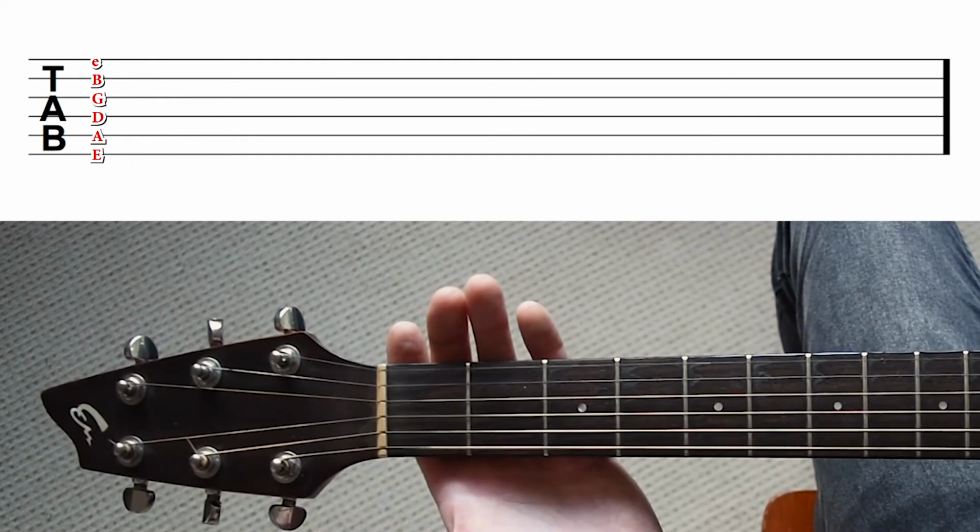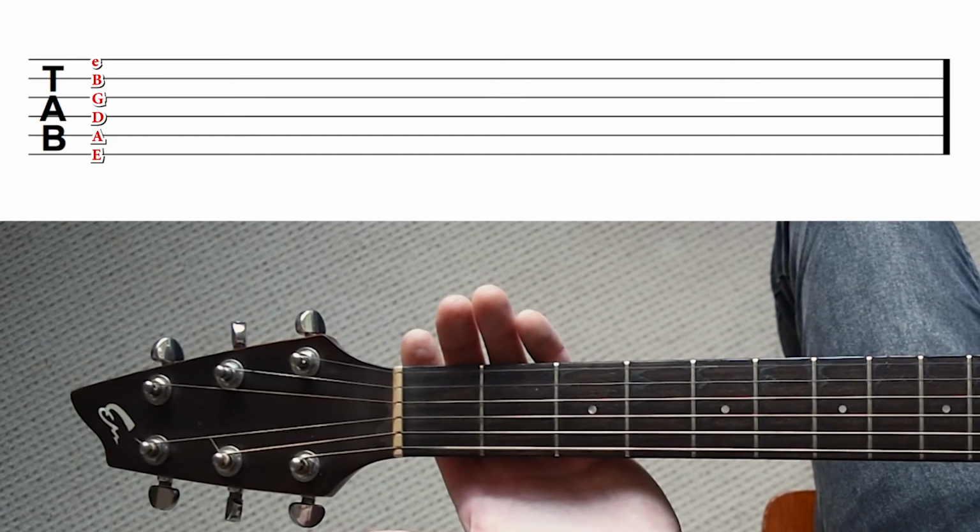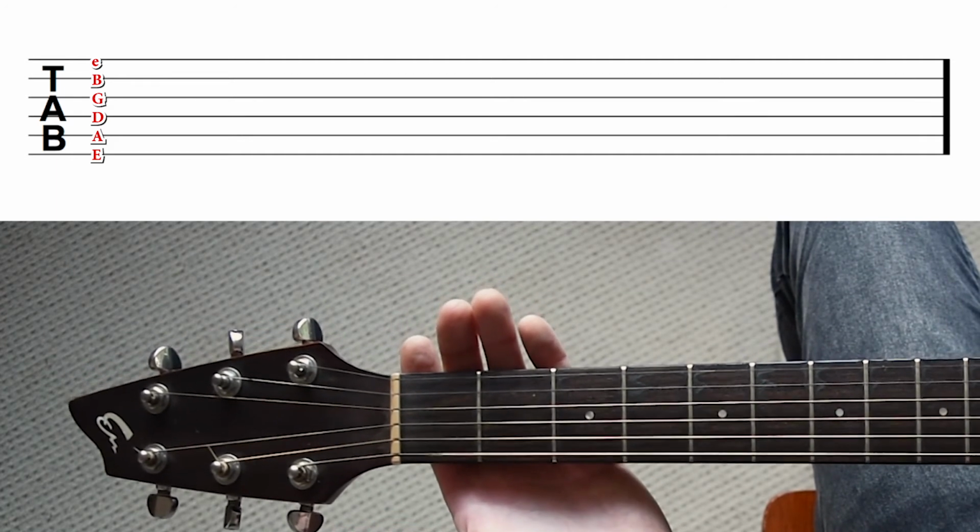So hopefully that all made sense. And with just a little bit of practice, you can become pretty good at reading tab pretty quickly.